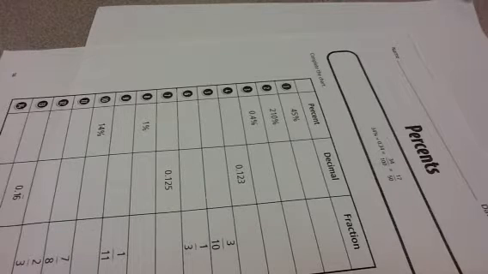Tonight we're going to be working on your homework sheet that's entitled Percents. We're going to go through and solve a few problems together where we practice converting from percents to decimals, decimals to percents, fractions to decimals, decimals to fractions, and fractions to percents. So we're going to take time and do a few examples together, and then I'll give you your assignment for tonight.